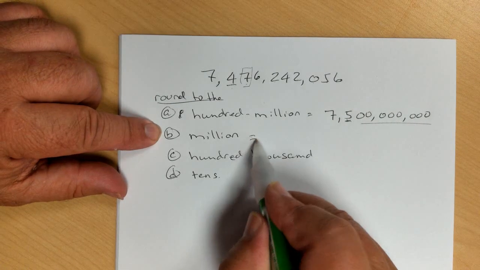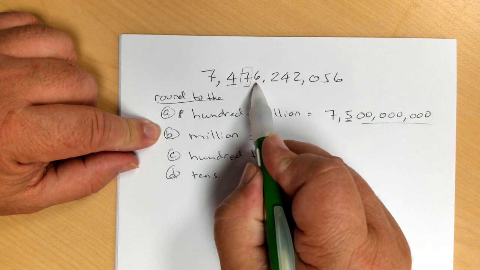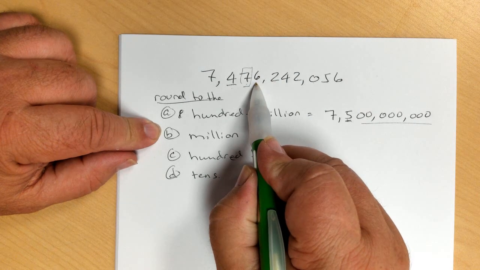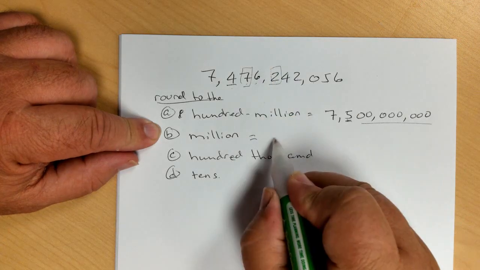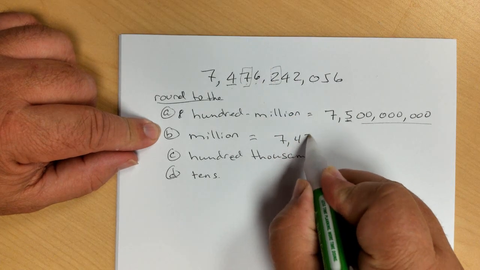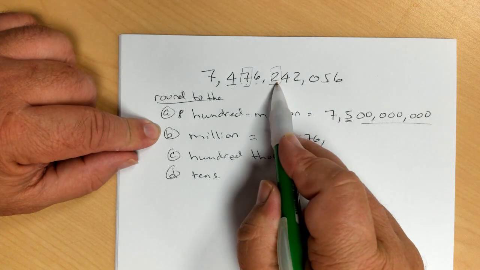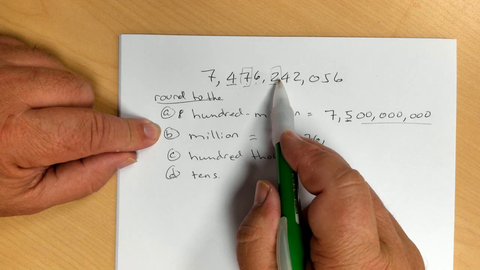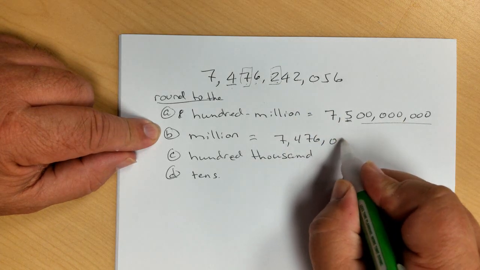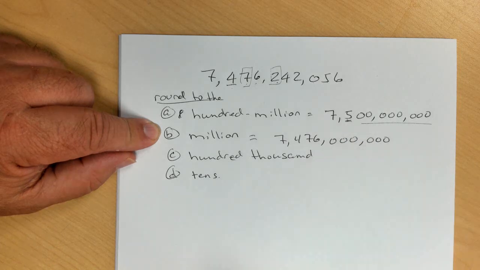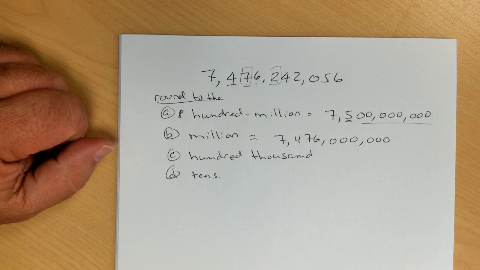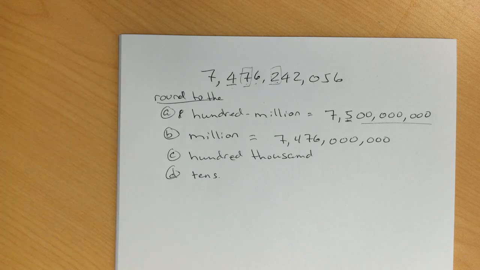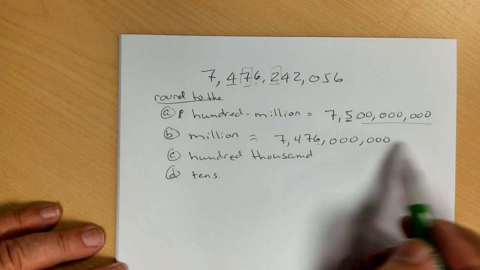So the million is a 6. So I look at the number before it. It's a 2, so what do we do with that? Just drop it. It becomes zeros. When you're dealing with rounding, this number goes up or down, and the rest are going to be zeros.